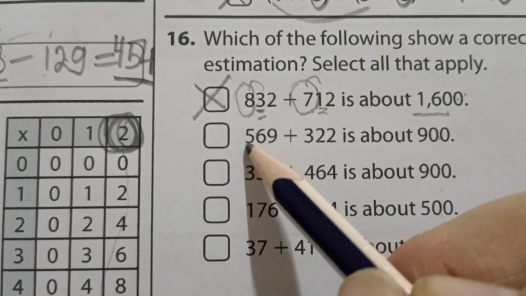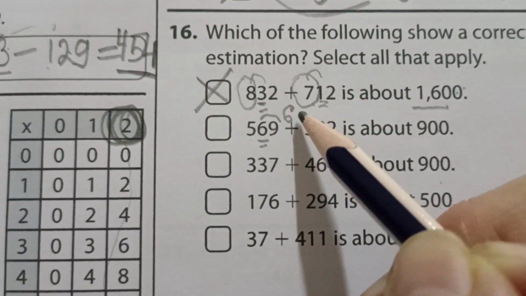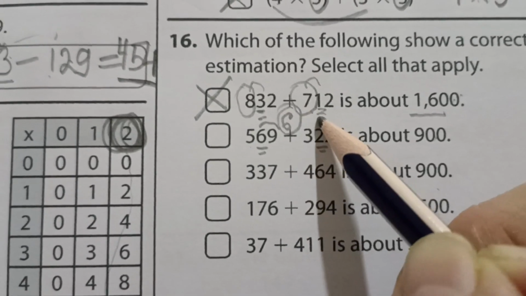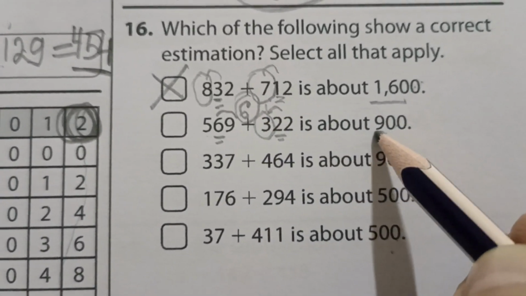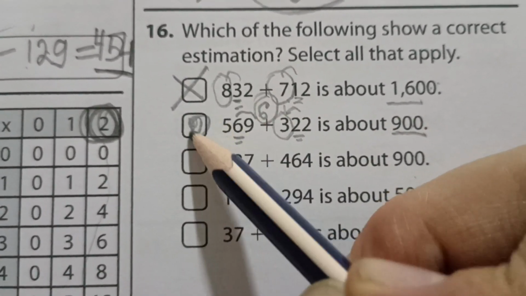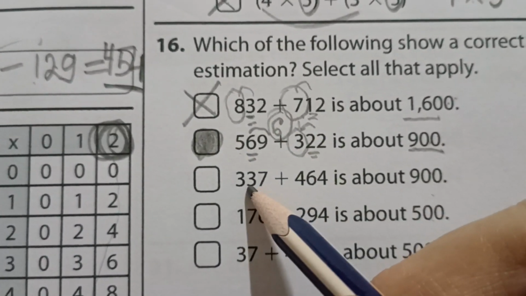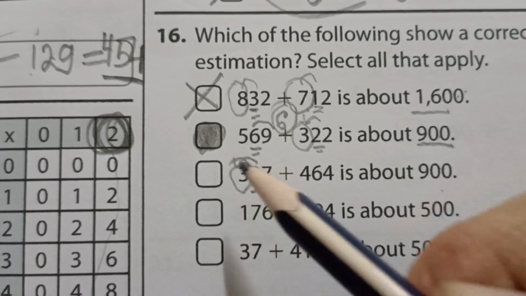Next. 560. I look at 10, it goes here, so here it's going to be 600. Okay, 3 and 2. 2 goes this way. 3. 6 plus 3, 900. Yes. Then I look at 10, 3 goes this way, 3.